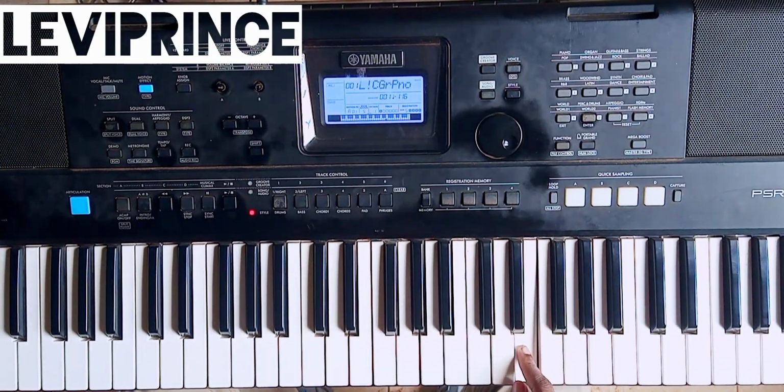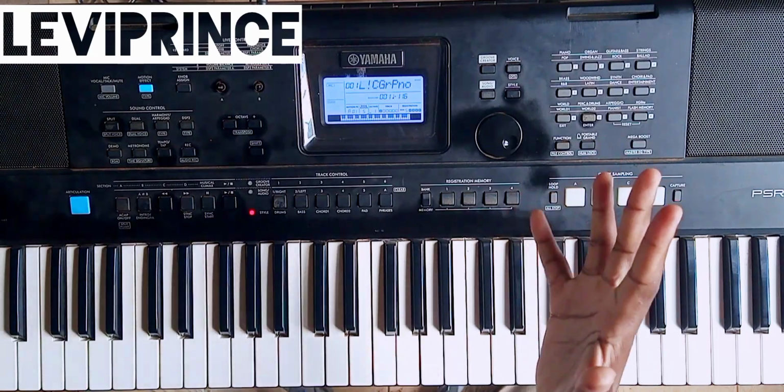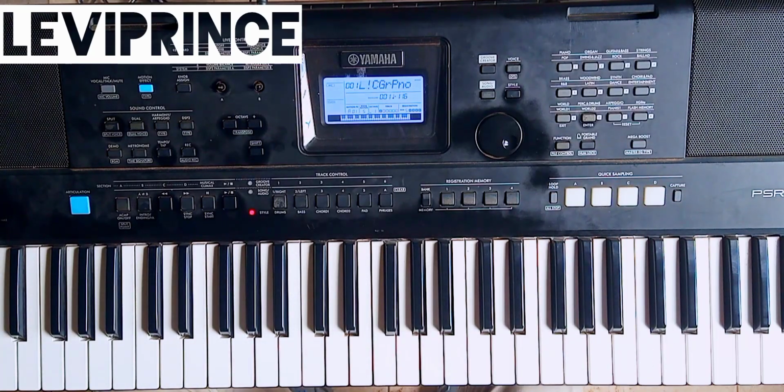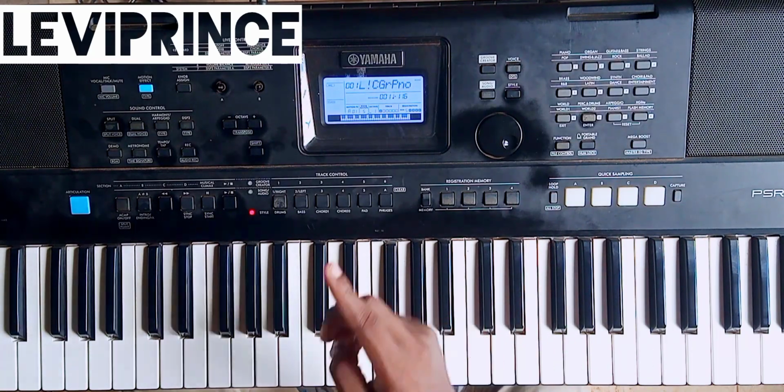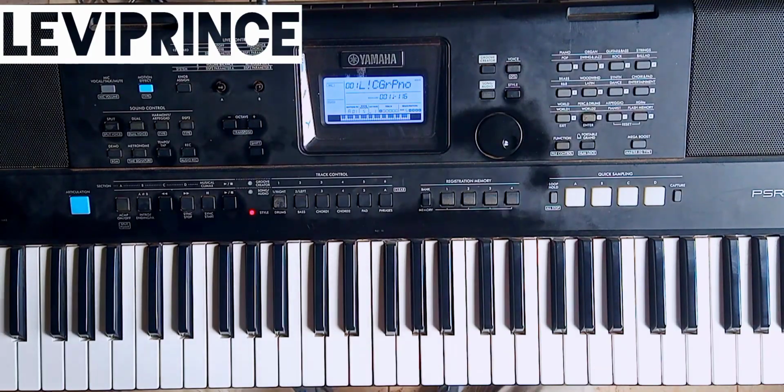This one is E. Now another key that is not in music is E sharp. We don't have E sharp, right? Don't ever say E sharp. Very good. So the next key is F.